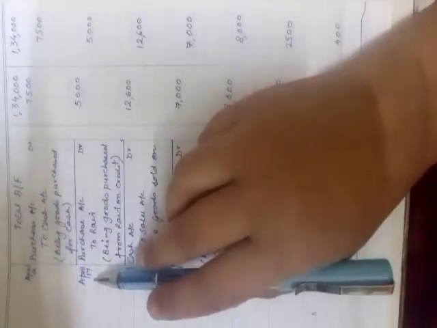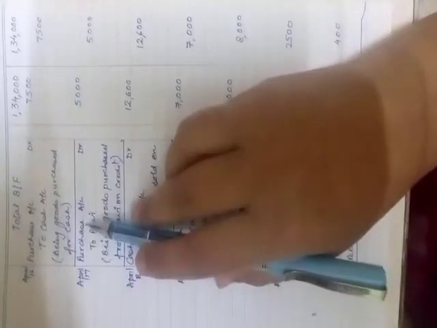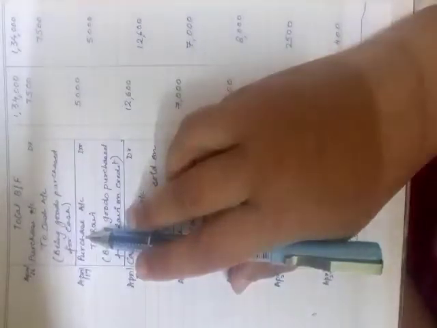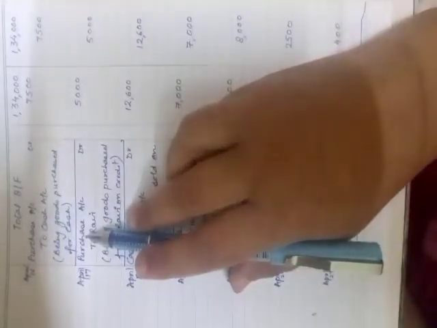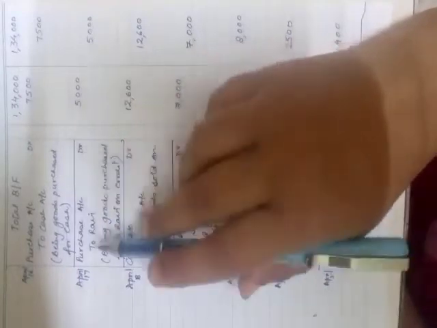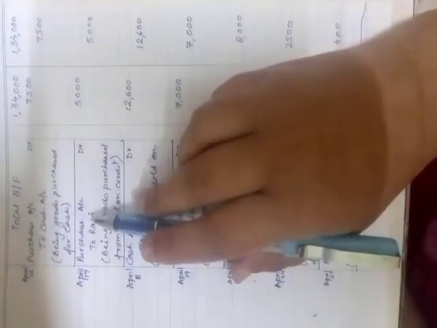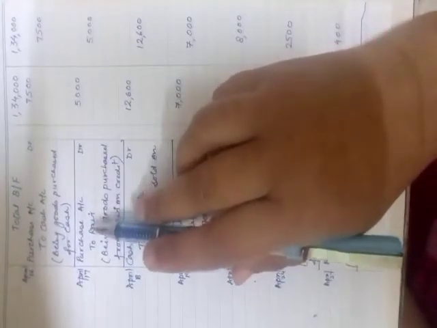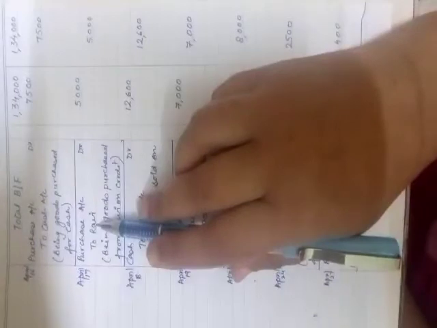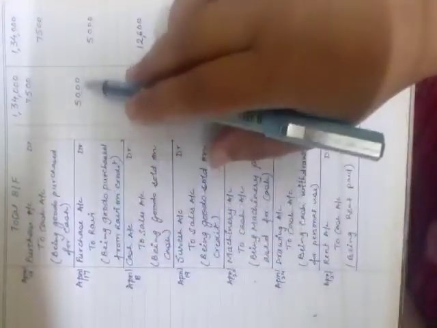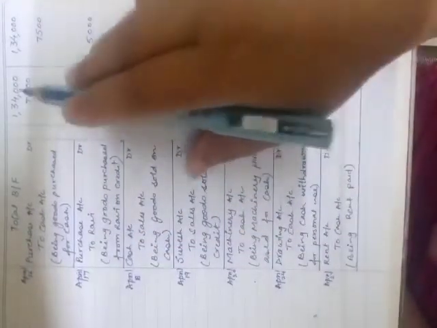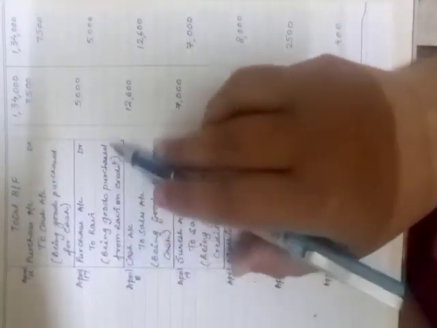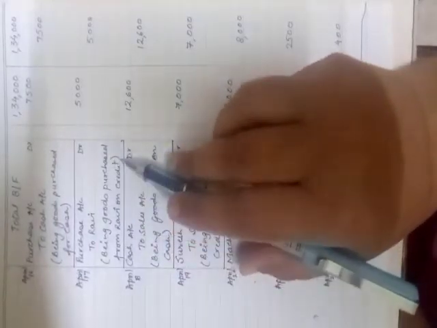Here, two accounts have been affected, that is purchase account and Ravi account. Purchase being an expense, it will be debited because the nominal account rule says debit all the expenses, and Ravi is a personal account. While purchasing the goods, Ravi is the giver over here. So the personal account rule says credit the giver. The amount for the same has been written in the debit column as well as in the credit column. Then I have written the narration being goods purchased from Ravi on credit.